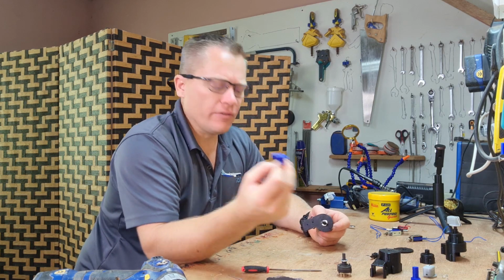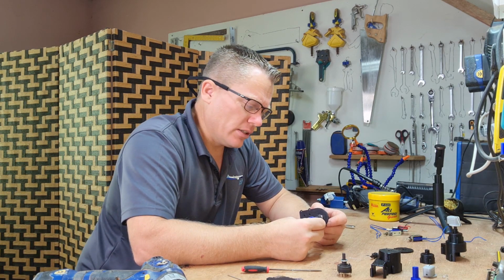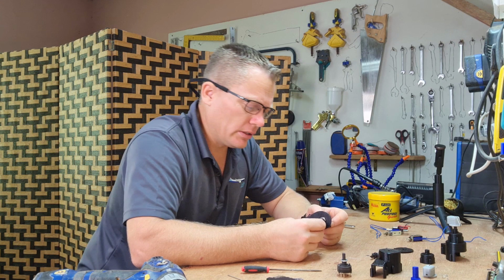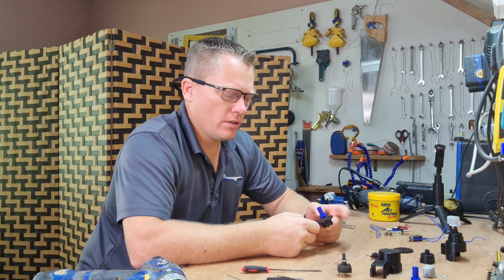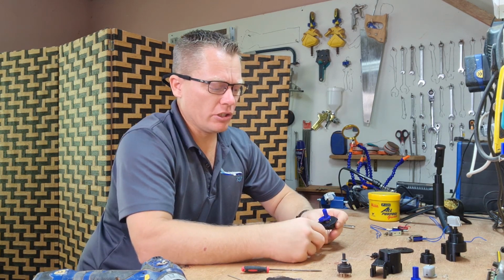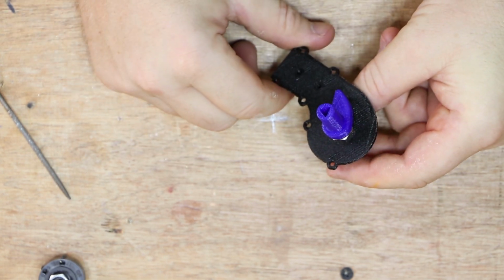Now they do have a flat side, so make sure the flat side goes on your rotary switch, like so. So in the off position it should be down at that sort of angle.